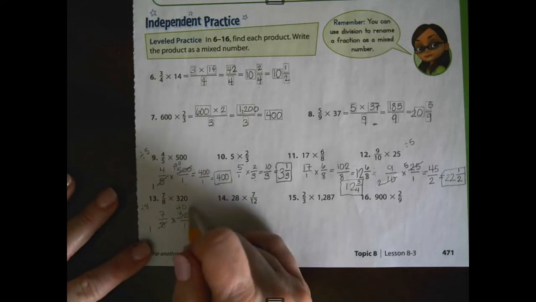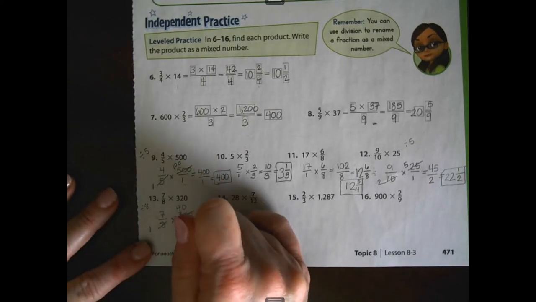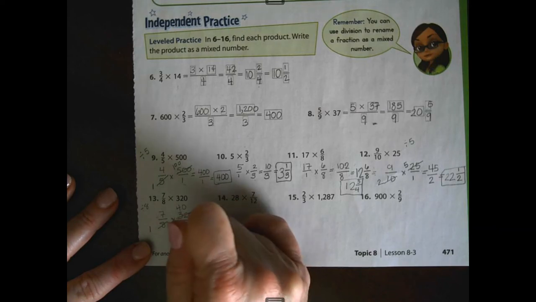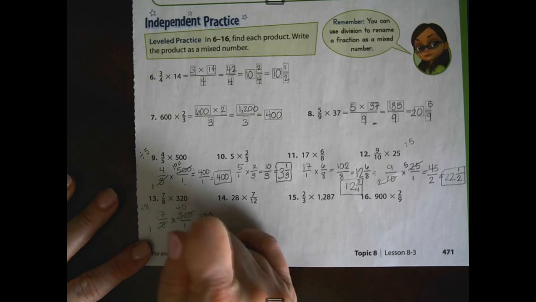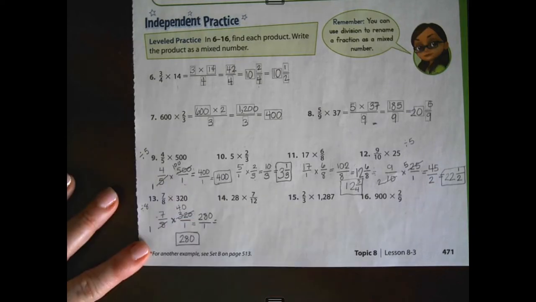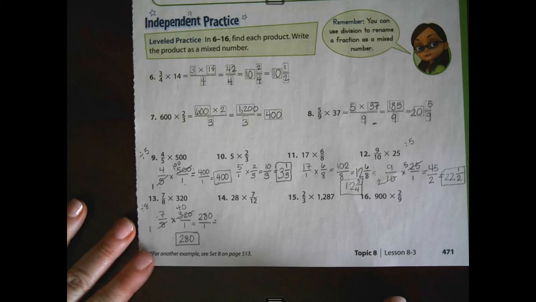7 times 40. I know 7 times 4 is 28. So 7 times 40 is 280 over 1. So guys, pretty simple with a lot of mental math there. I get 280.